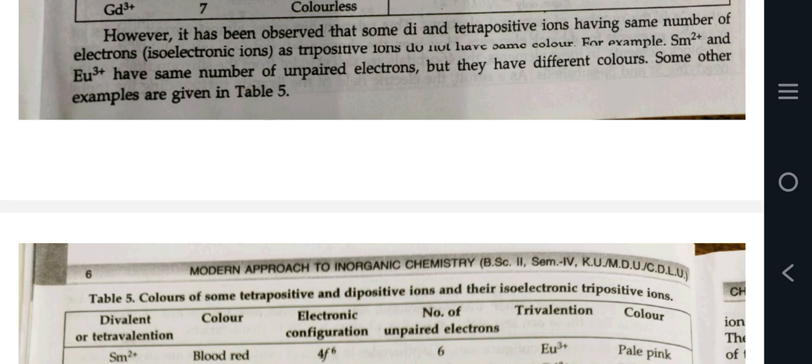However, it has been observed that some di- and tetra-positive ions having the same number of electrons, isoelectronic with tri-positive ions, do not have the same color. For example, Sm2+ and Eu3+ have the same number of unpaired electrons, but they have different colors. Other examples are given in table 5.